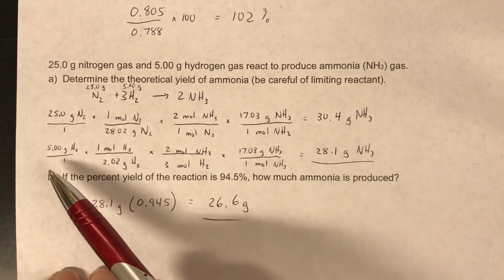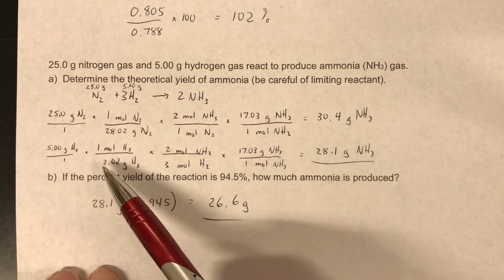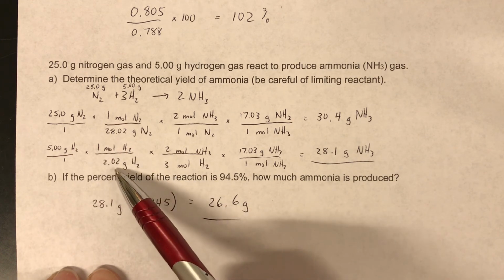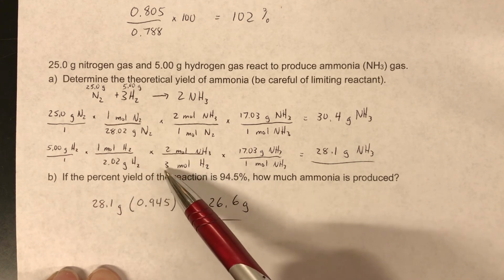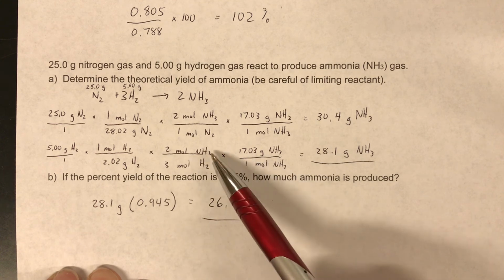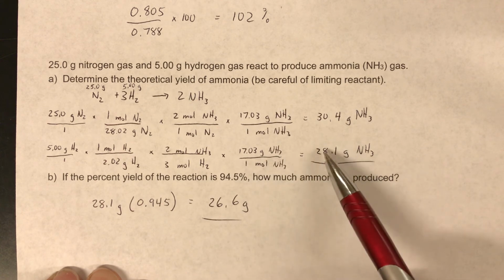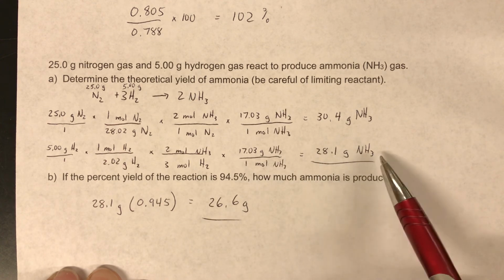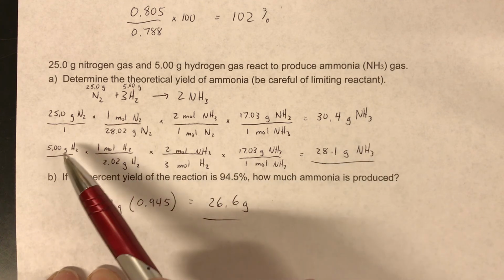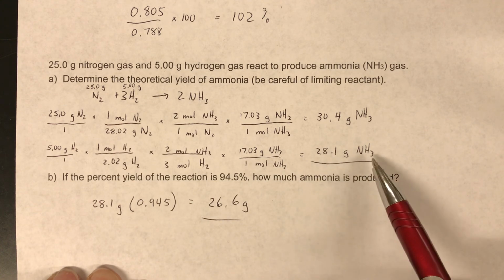Then we want to look at it as if hydrogen was the limiting reactant. So using up all 5 grams of hydrogen, you're going to divide by the molar mass of diatomic hydrogen, so 2.02 grams, mole ratio of 3 hydrogen to 2 ammonia, and then going from moles of ammonia to grams, similar to this last step up here, and we would get 28.1 grams of ammonia. Since that produced the lesser amount from these two options, we know that the hydrogen was the limiting reactant, and we're going to end up with the 28.1 grams of ammonia.